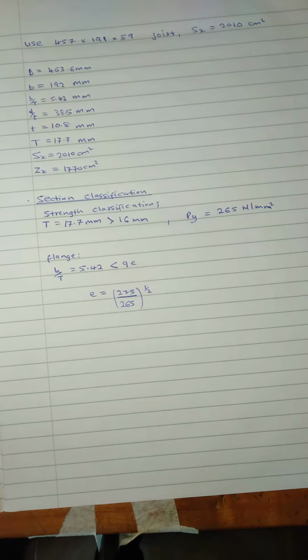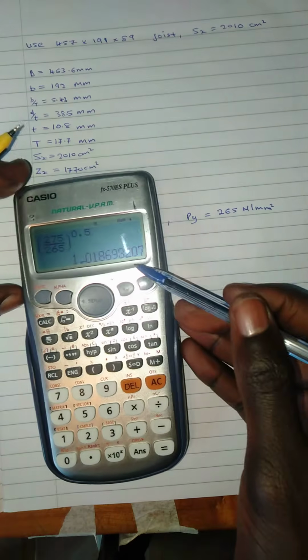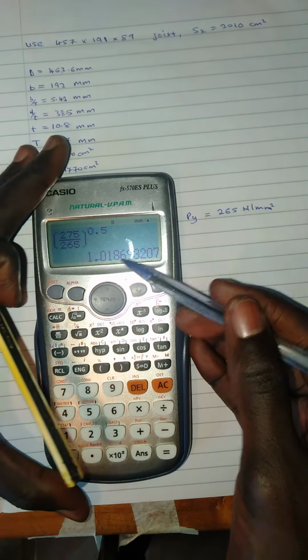So we find our E. Our E, as you can see here, I've calculated, is 1.02.